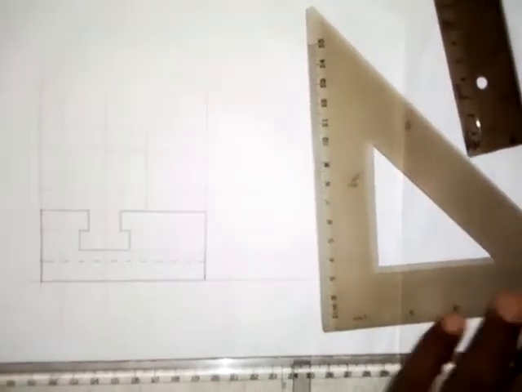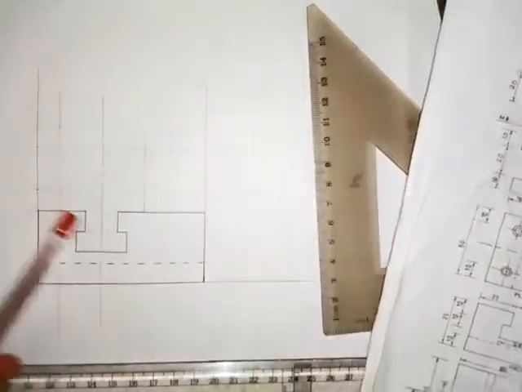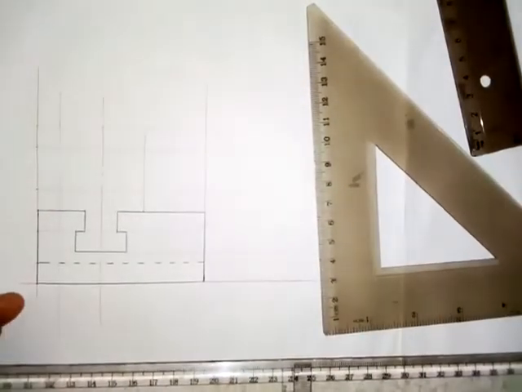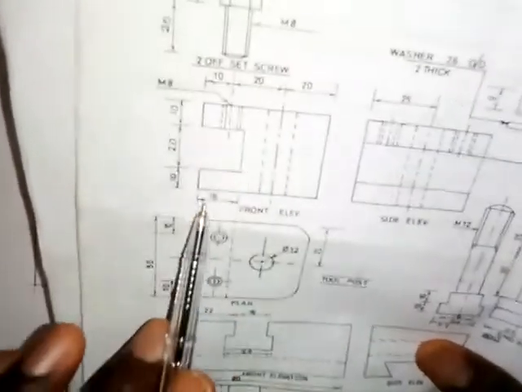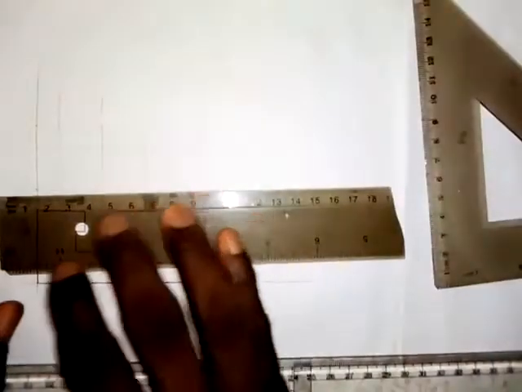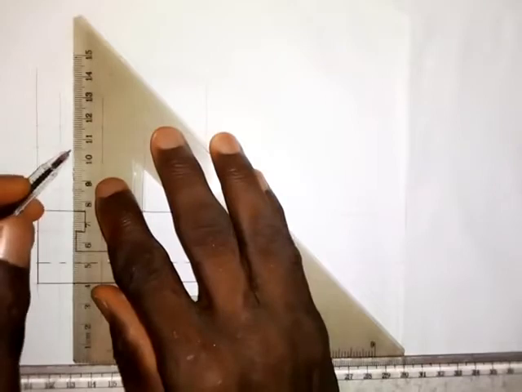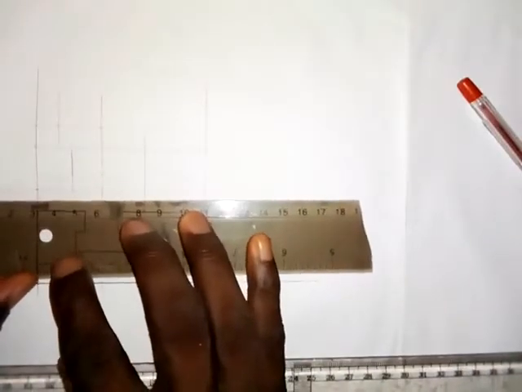Alright, so the next is, let me bring this shape out so that you can see what we have done. Another thing that I need to do is that for this shape here, the distance from here to here is 16 millimeters. So I will take the measurement from here, 16 millimeters. So this is 16, and I will draw a vertical line. Let me bring out the shape so that you will see what we have done.